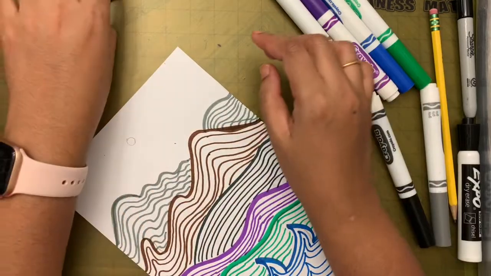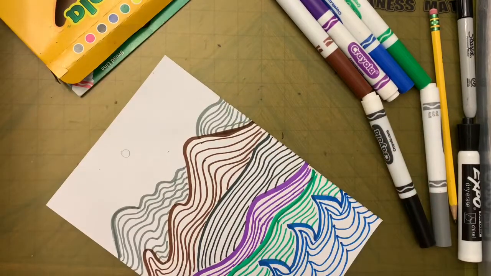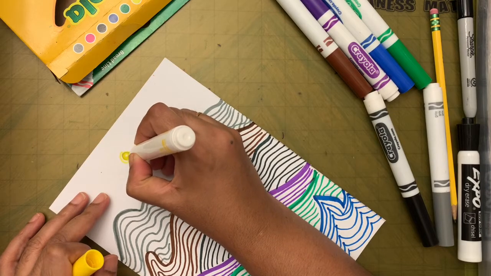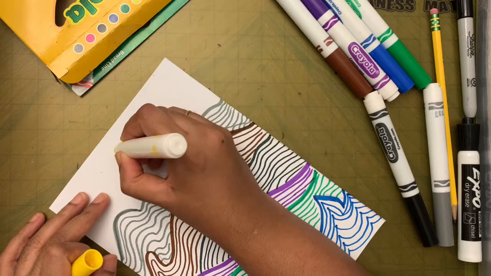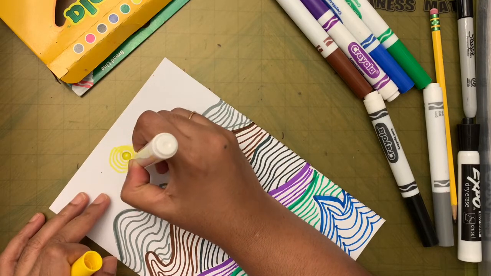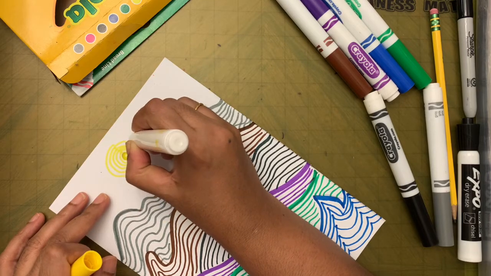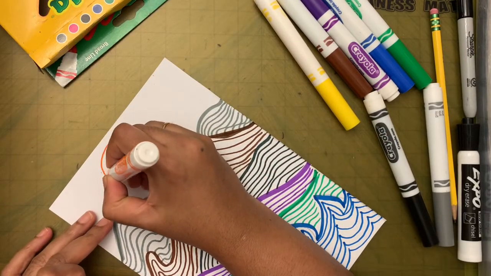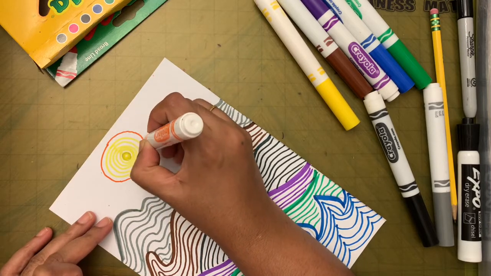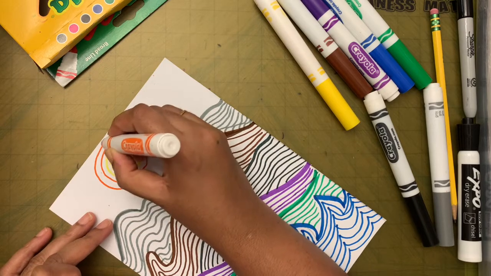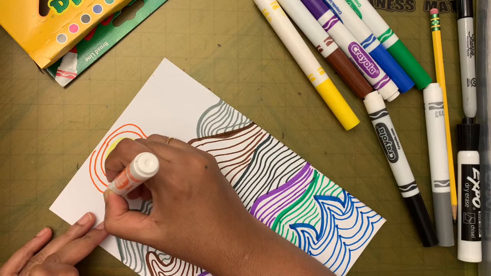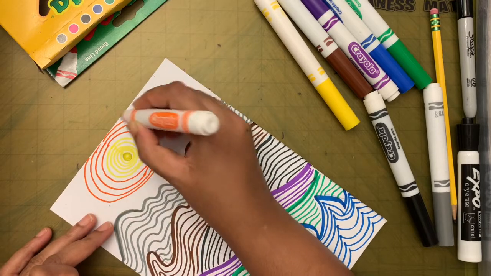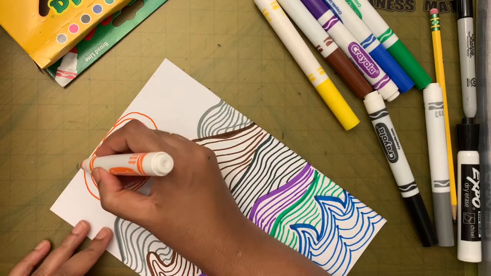Okay, now for the sun, I'm going to start with yellow. I'm just going to make it yellow. I'm going to imitate the yellow line, the sun, maybe 5 times. The lines should not be touching. I'm going to switch on to orange now. I'm going to imitate the yellow lines with orange lines. Maybe how many times? 5 times. One more time.